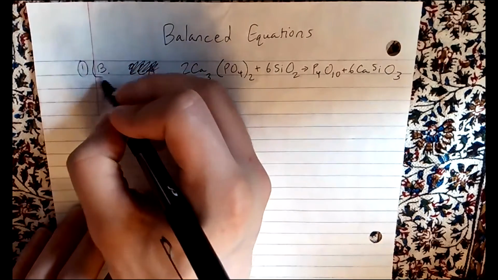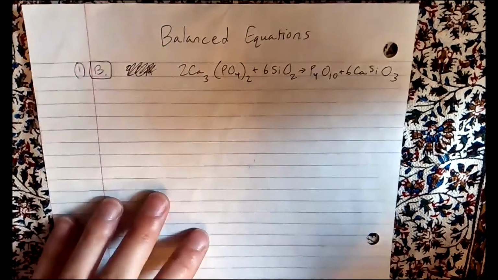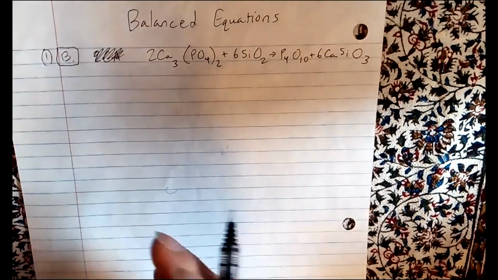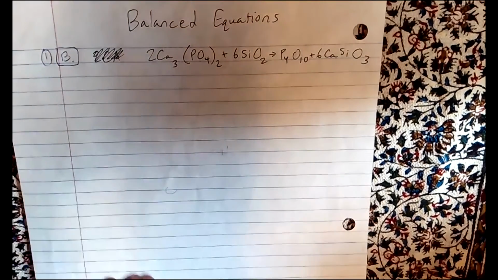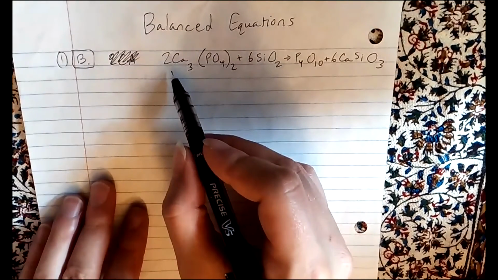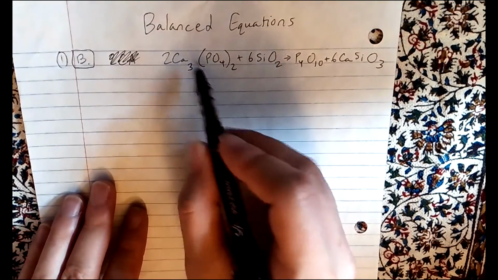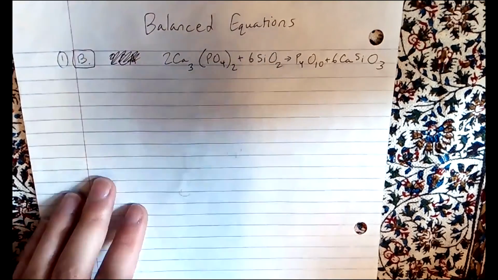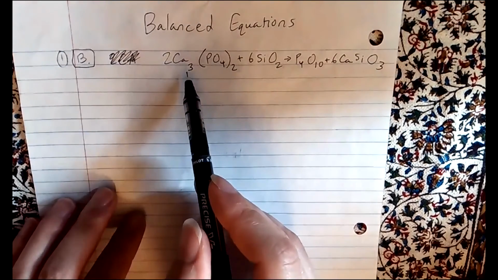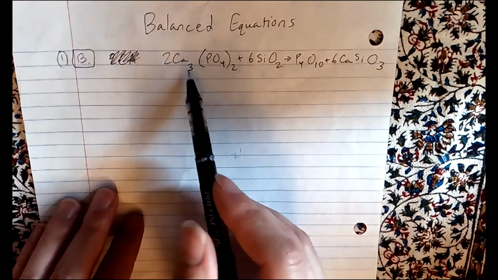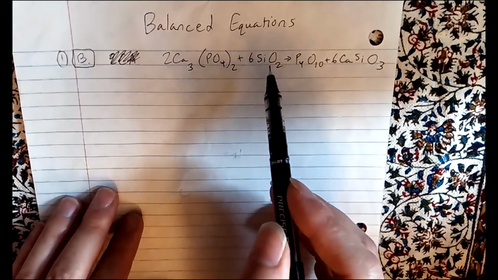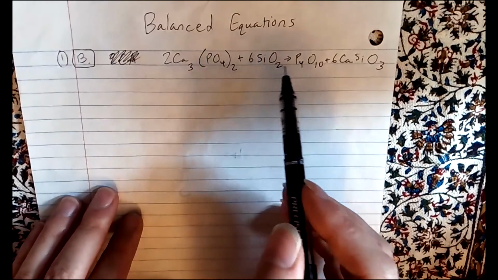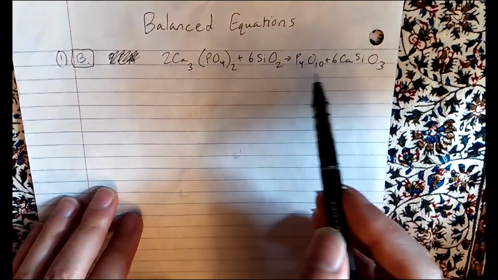All right, so for the first question, it asks you which of these is balanced, and it happens to be B in this case, and I'll show you why. From what we learned in the previous lesson, there is the conservation of mass, and that means the atoms on the left-hand side of the equation have to equal the number of atoms on the right-hand side.